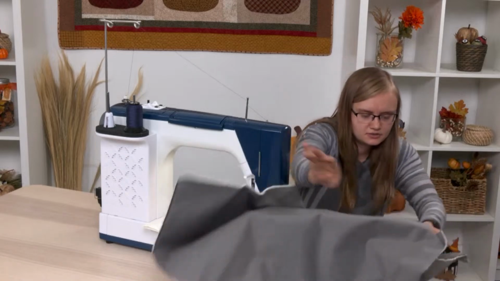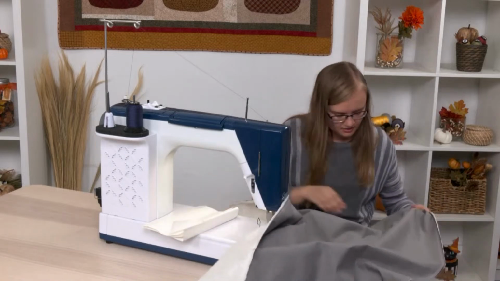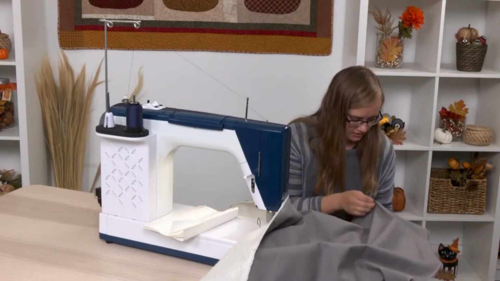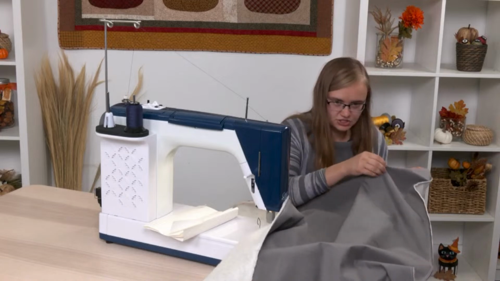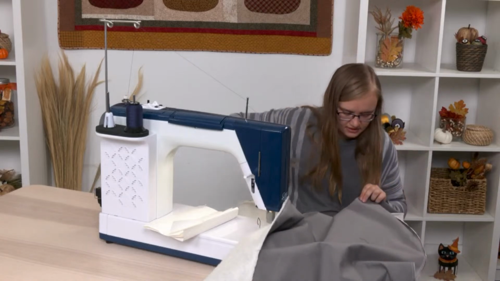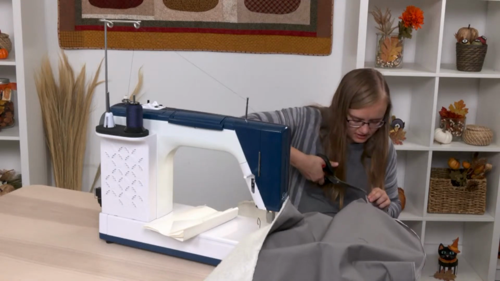So I'm going to do it in this corner here. Pull it away, make sure I just have the 1 layer, and then I can cut a nice big hole.